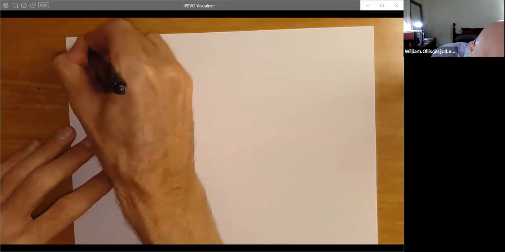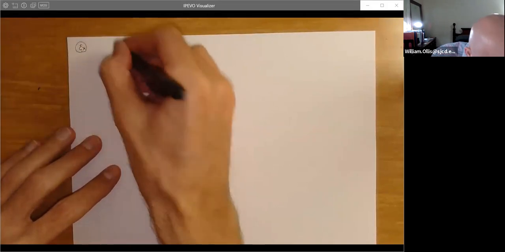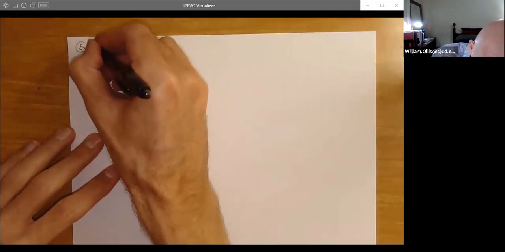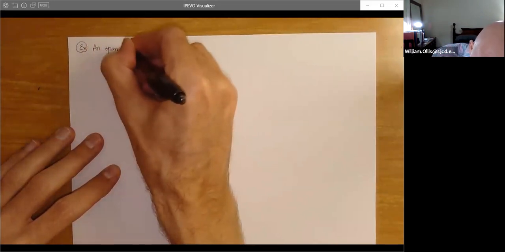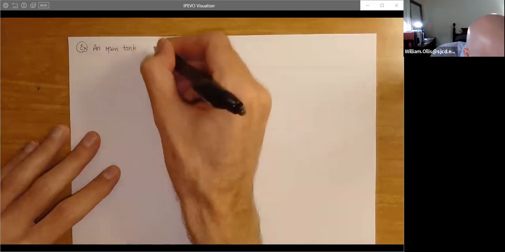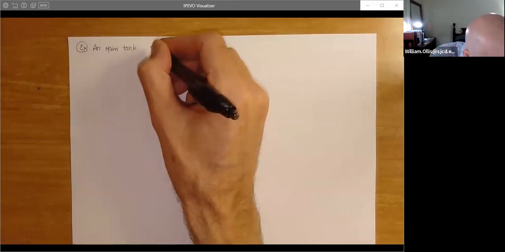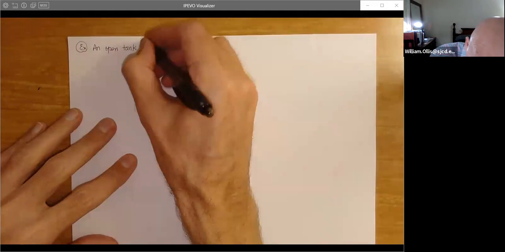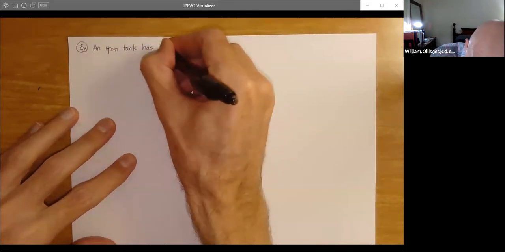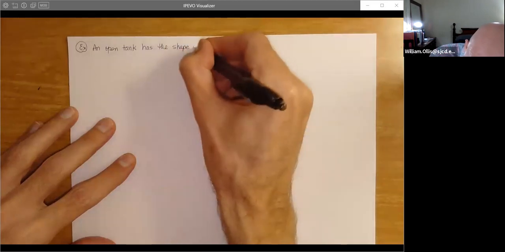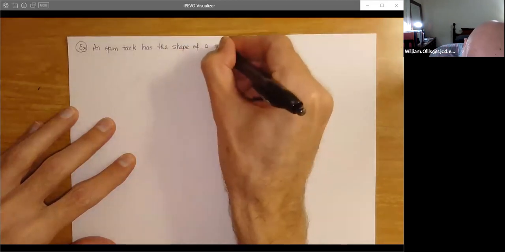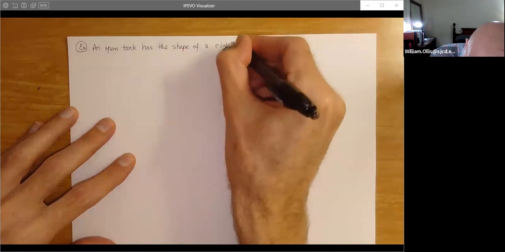So here we go. In this case, we have an open tank. An open tank, that means the top is open. An open tank has the shape of a right circular cone.